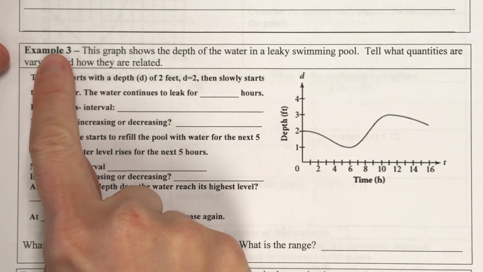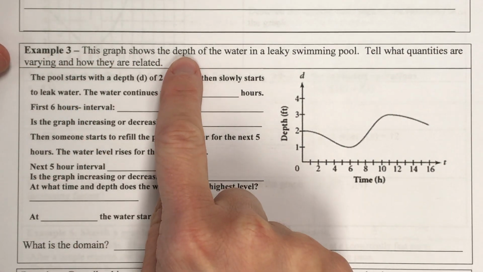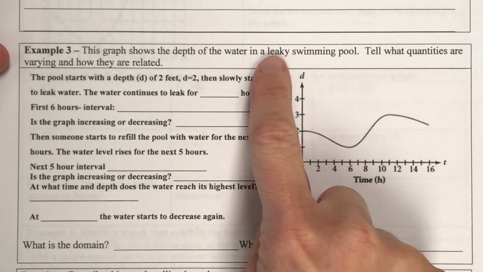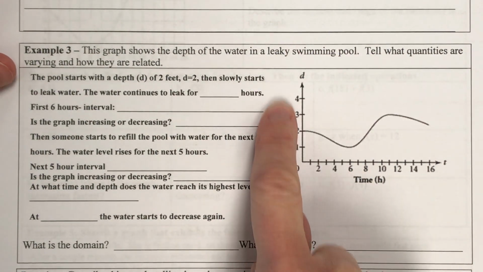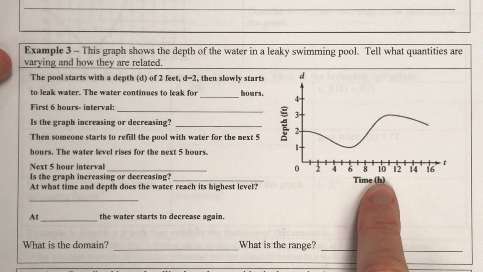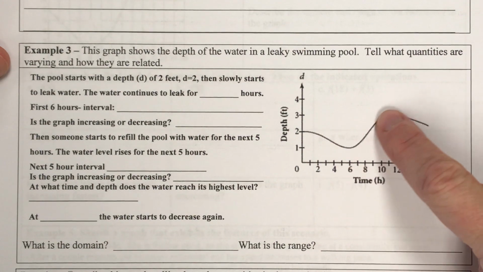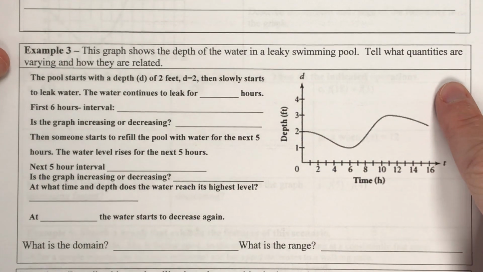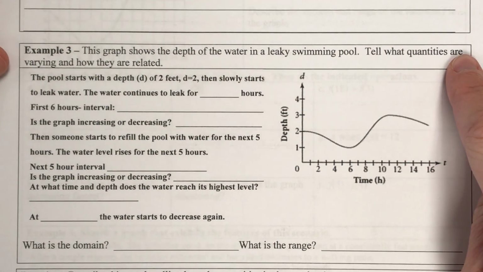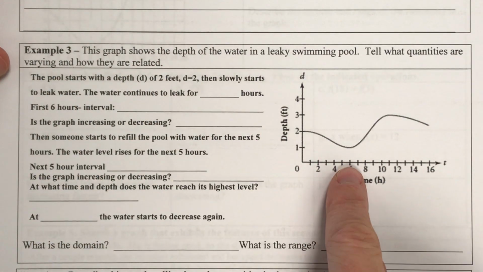So this says here for example 3, this graph shows the depth of the water line in a leaking swimming pool, so the depth here, and then we're also tracking the time. The pool is not only leaking, but then it looks like the water level is rising and then falling again. So we're going to be telling what quantities are varying and then how they are related together.